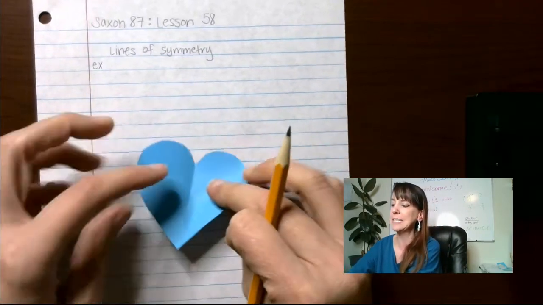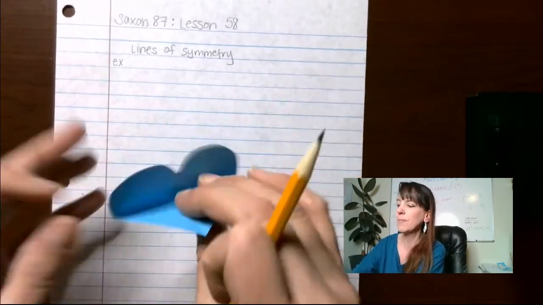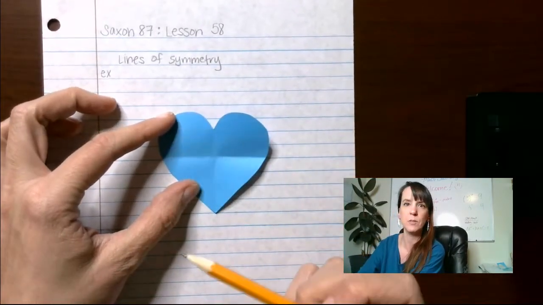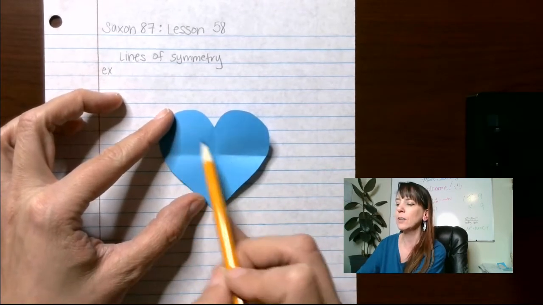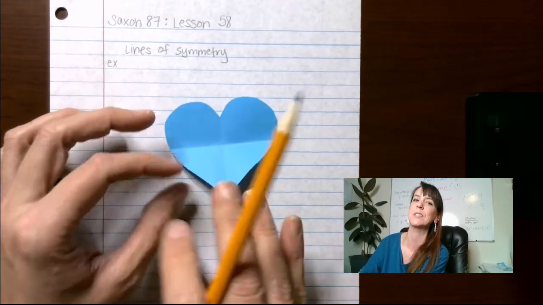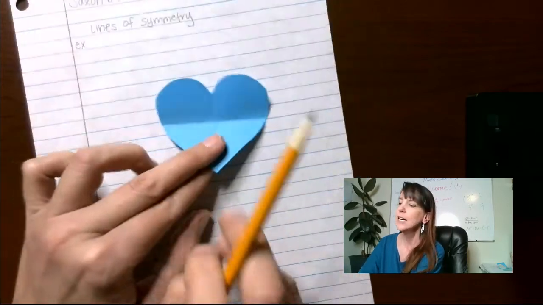Now, if I fold it in the center this way, you can see that those are not the same. This side is the right, and this is the left, those are the official terms. So we have the bulky part up here and the pointy part down here. Those are not the same. So this would not be a line of symmetry. Okay, so let's talk about how that applies for some of these examples here.